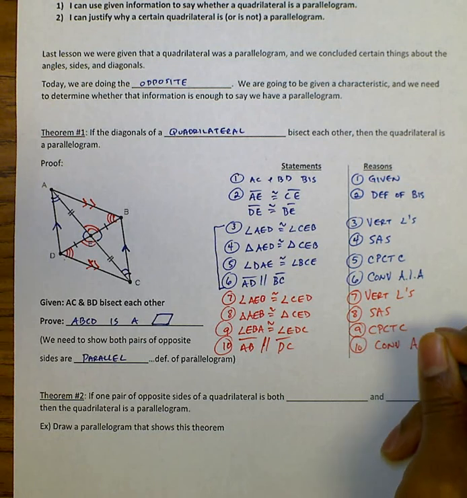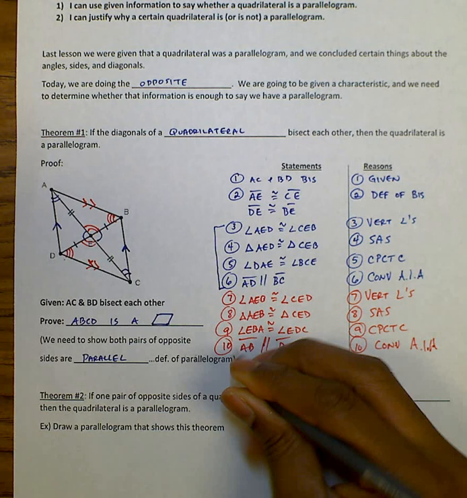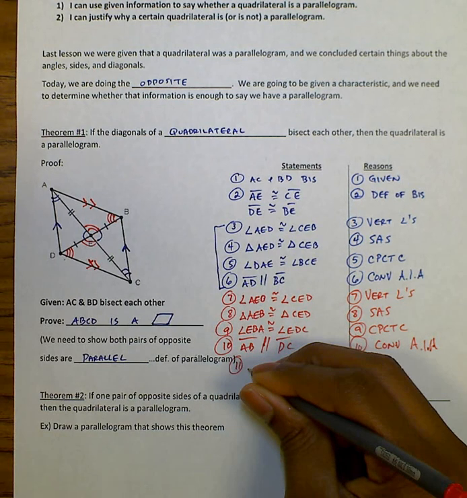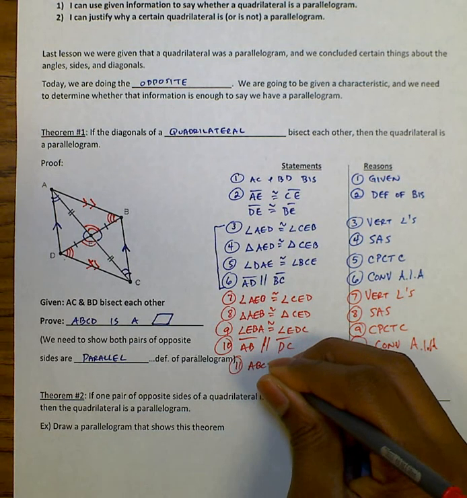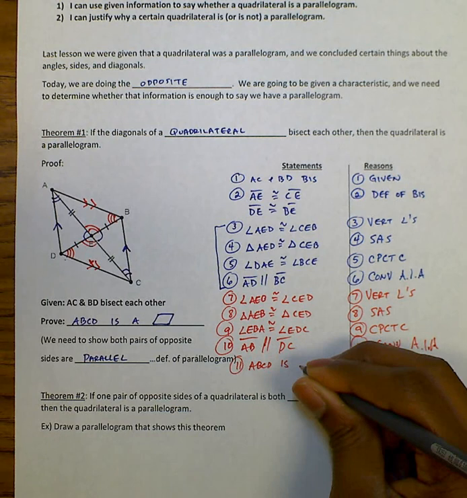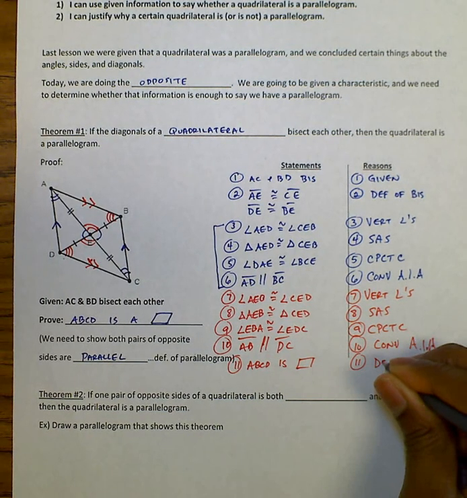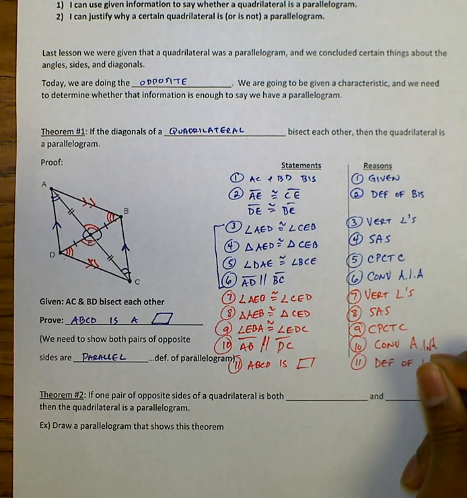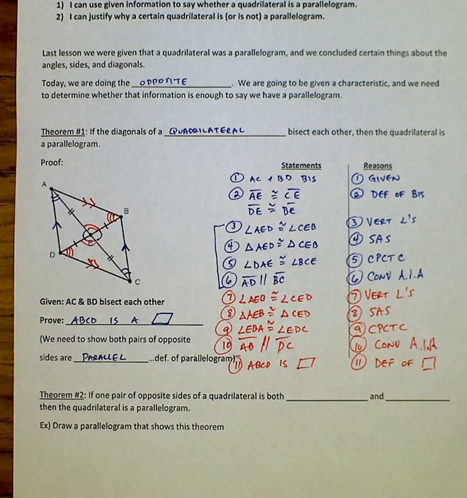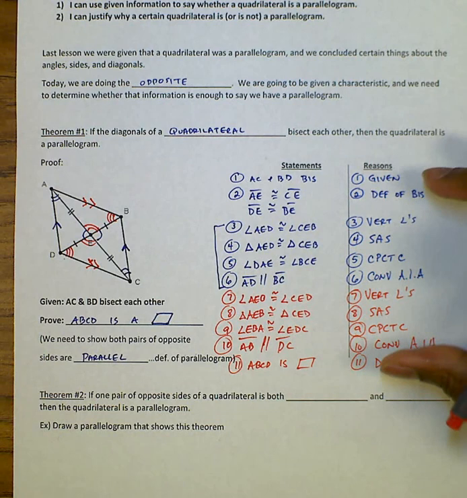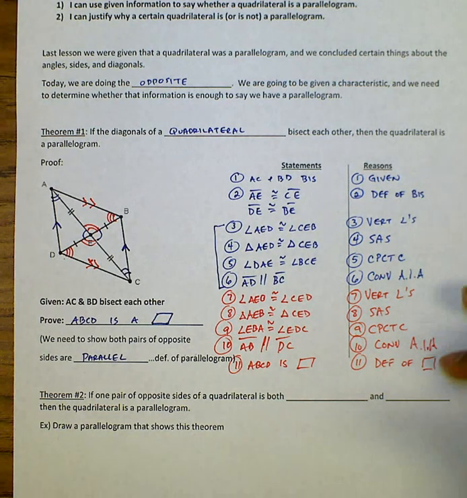Because of that, I can say that ABCD is a parallelogram, and that's because of the definition of parallelogram. Two pairs of opposite parallel sides. Alright, so again, it's not necessarily true that you'll have to prove this, but to understand why it is always true will help you out.